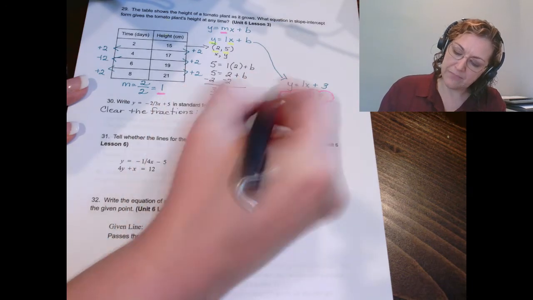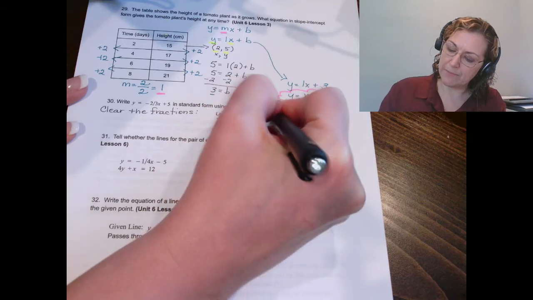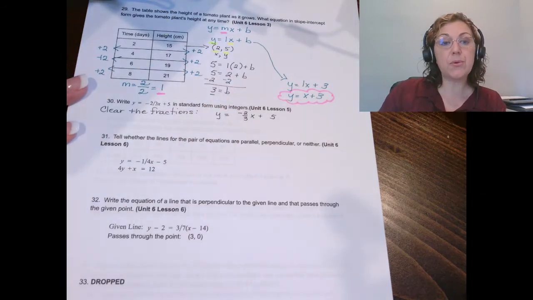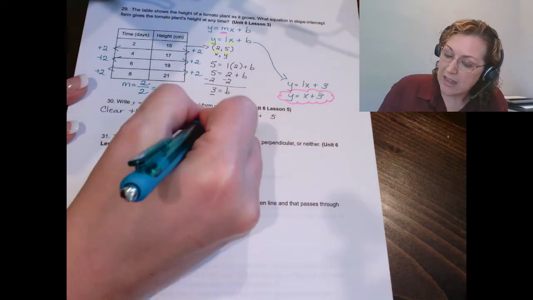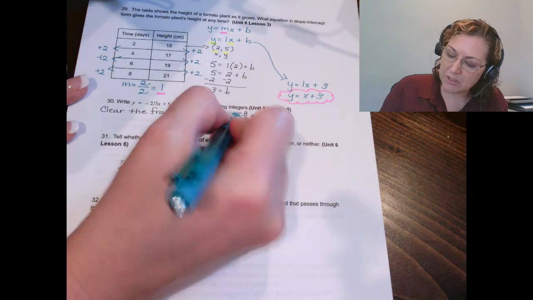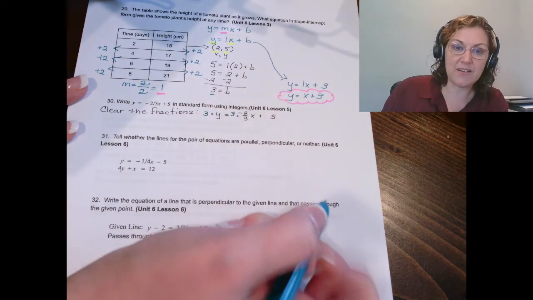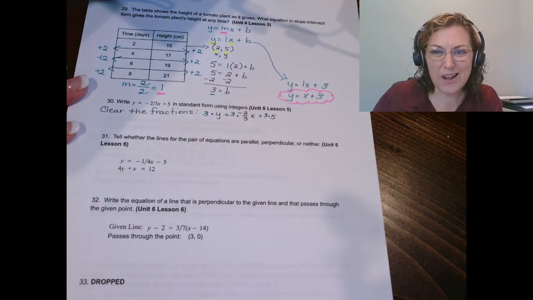I'm going to take my equation and I'm rewriting it. That's all I'm doing here. And I'm going to go through and multiply by that denominator. Let me show you what I mean. I'm going to multiply this by the denominator. I'm going to multiply this by the denominator. And I'm going to multiply this by the denominator. You may say, why are you doing that?